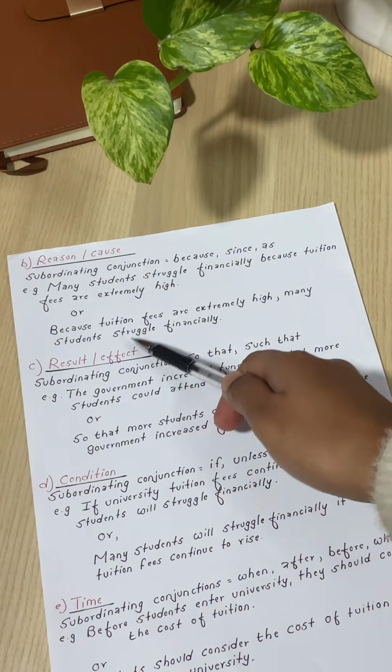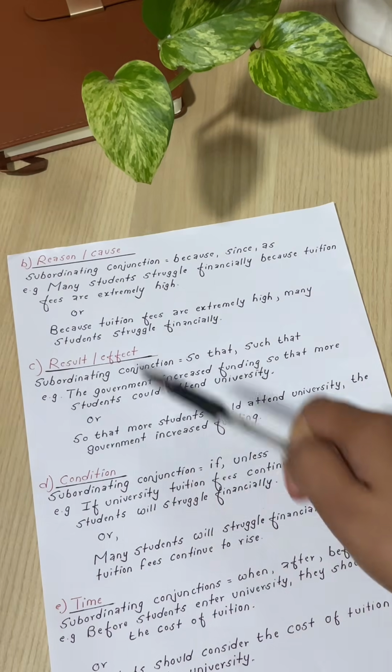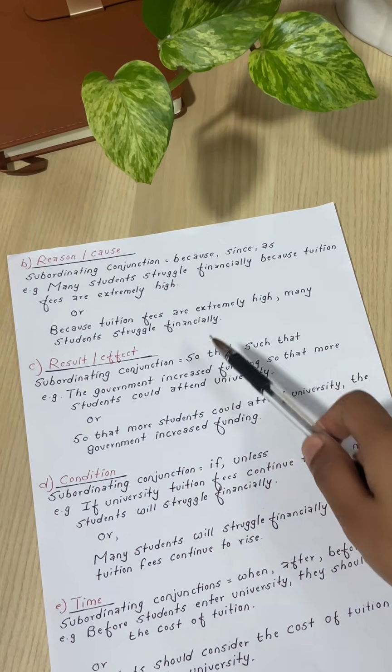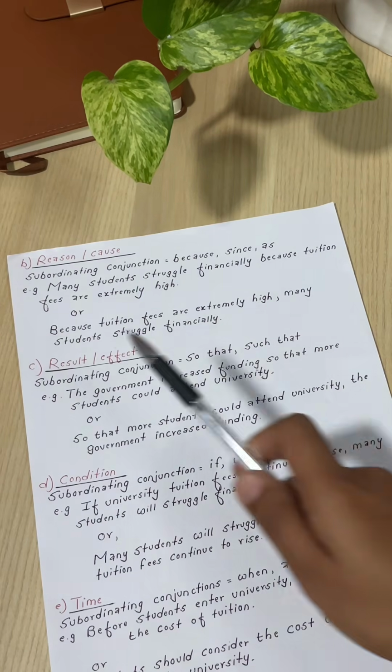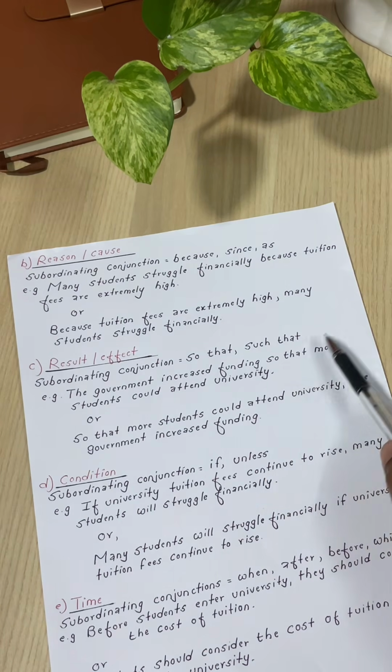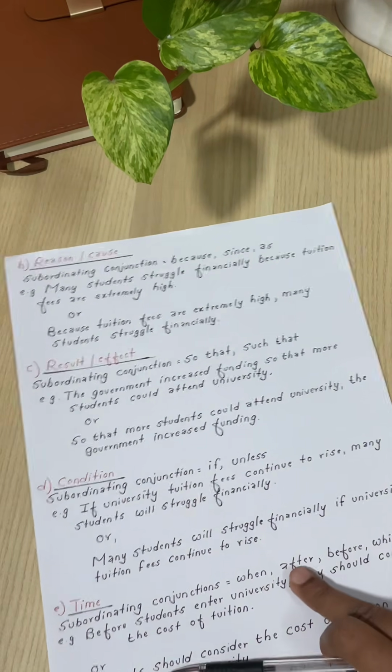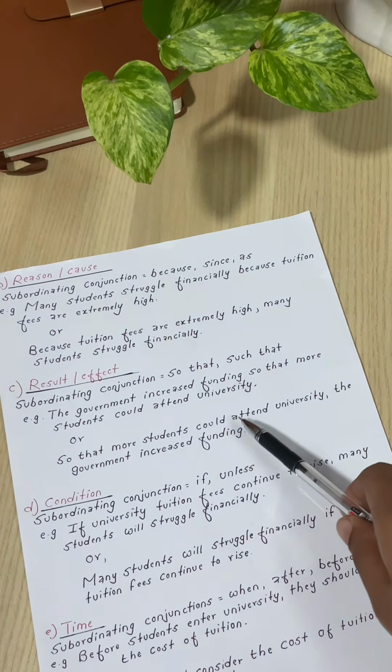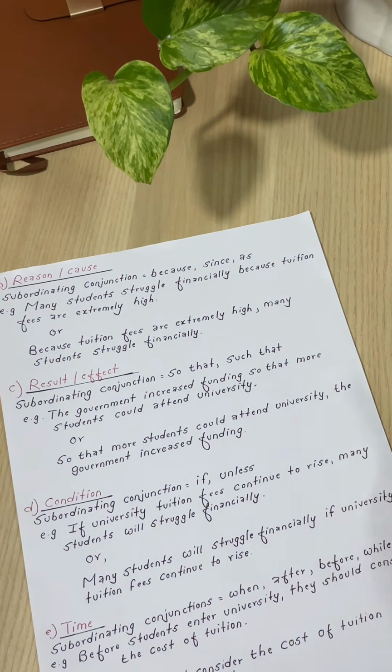To show result or effect, you can use subordinating conjunctions such as so that or such that. Example, the government increased funding so that more students could attend university. Or you can also write so that more students could attend university, comma, the government increased funding.